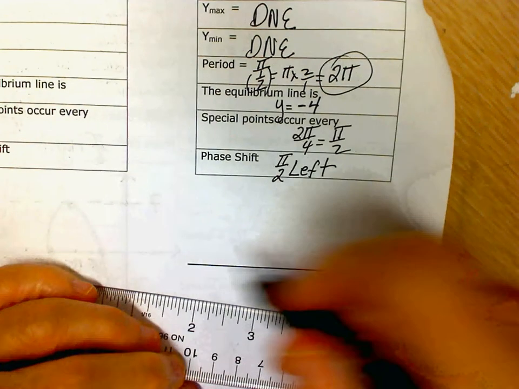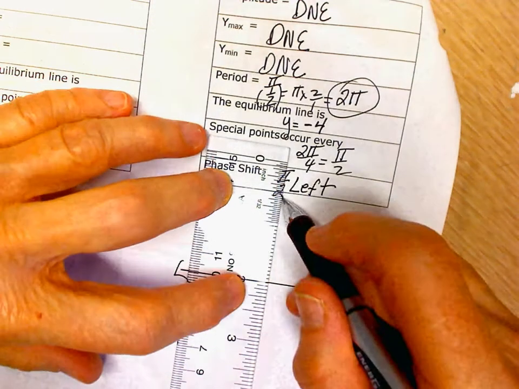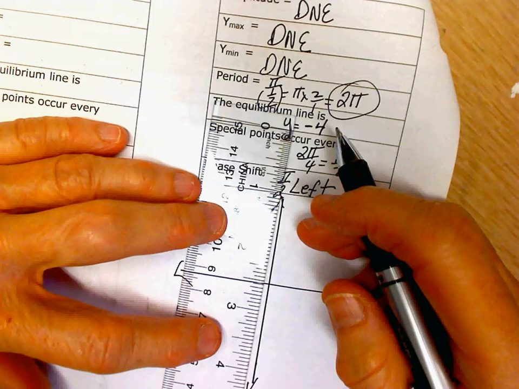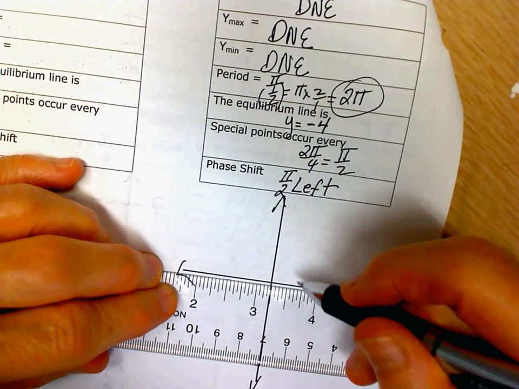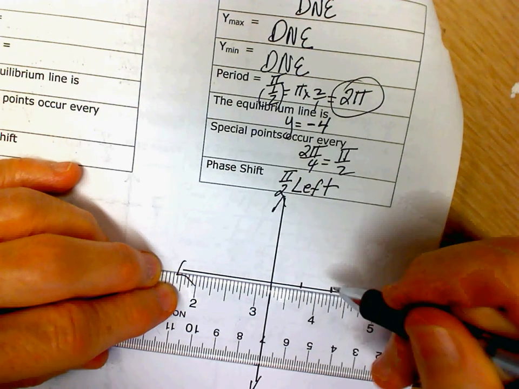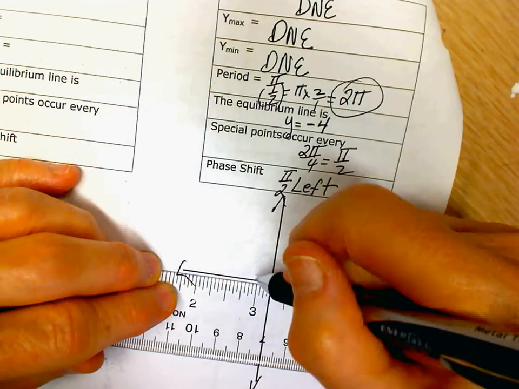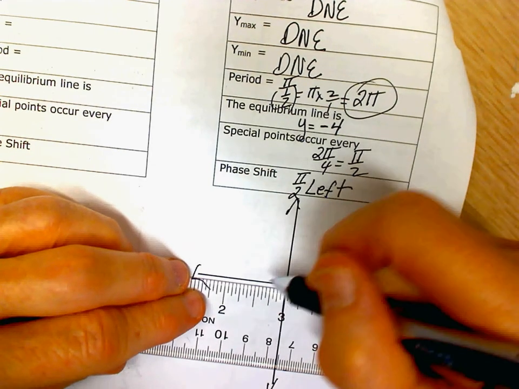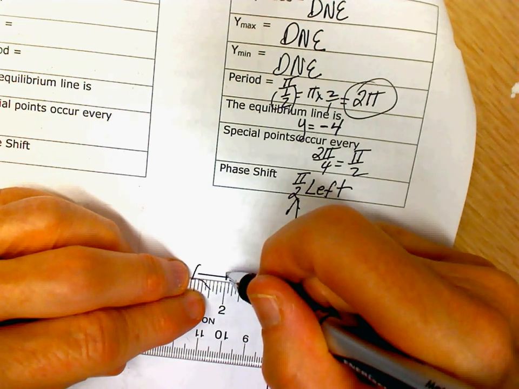Okay, so this time we'll draw our vertical axis sort of in the center. And you know we'll have an asymptote to the left. We'll have a key point, two key points to the left.